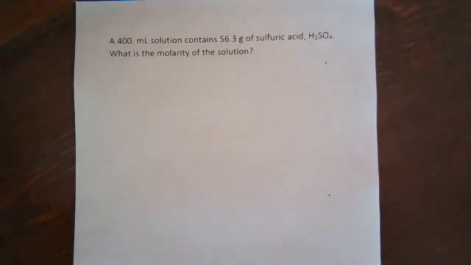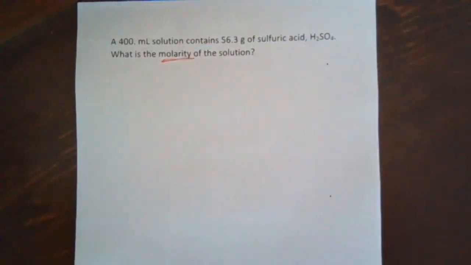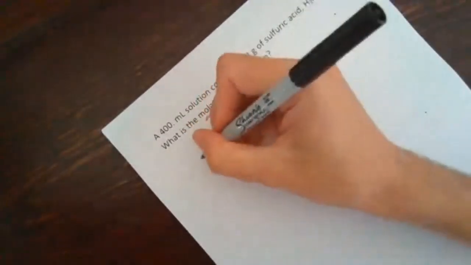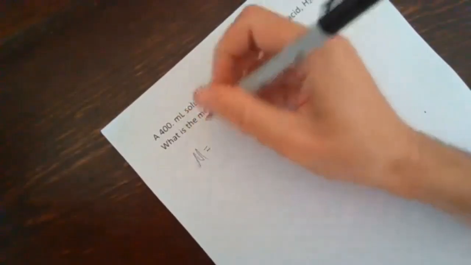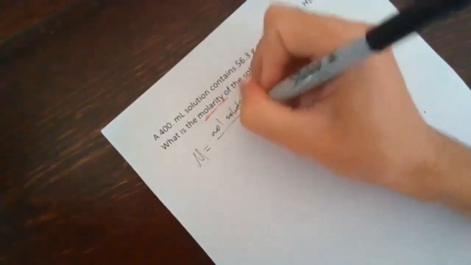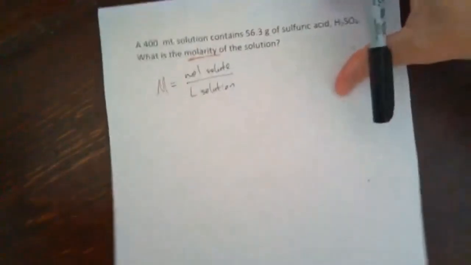All right, we want to know what is the molarity of the solution. And again, molarity is a concentration unit. We really want to be mindful. If we just know the names of the concentration units, we're always going to be able to come up with the fact there's an equation. Molarity is equal to moles of solute divided by liters of solution.